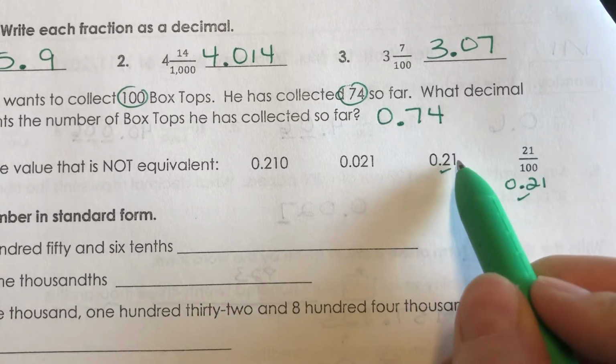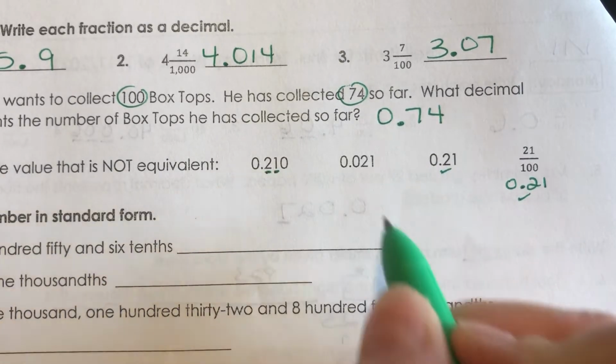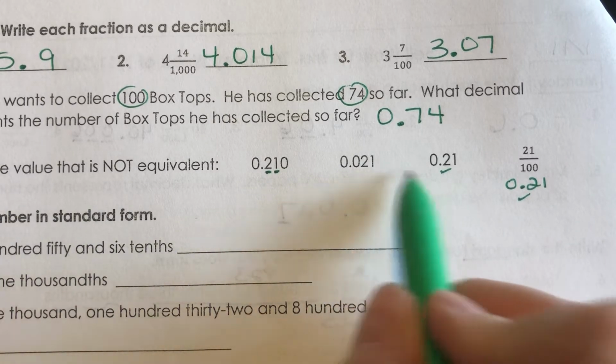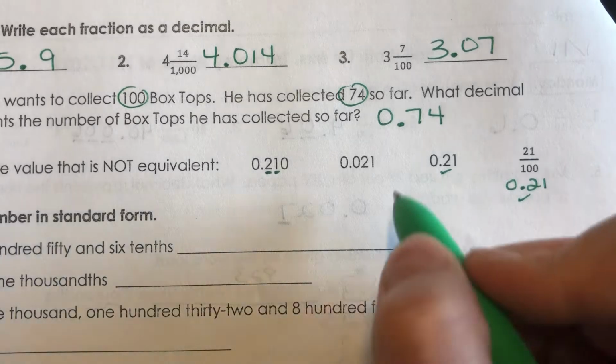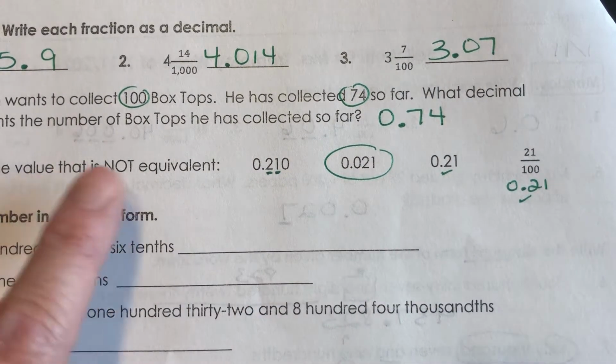There's a 2 in the tenths place and a 1 in the hundredths. This has a 2 in the tenths place and a 1 in the hundredths. This one right here is worth 21 thousandths. The rest of them are worth 21 hundredths. So this one does not belong. So we should circle that one because it says circle the value that's not equivalent.